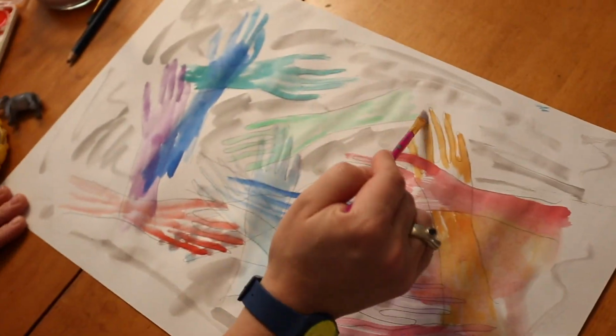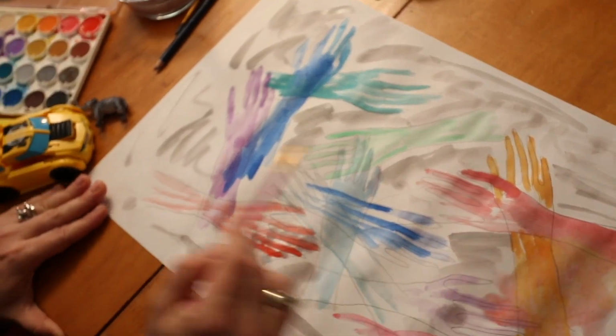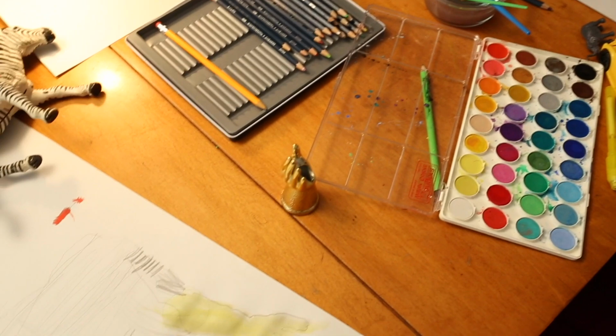So it's a really basic technique, but something that you can have a lot of fun with and use as a jumping off point for many different kinds of creations.